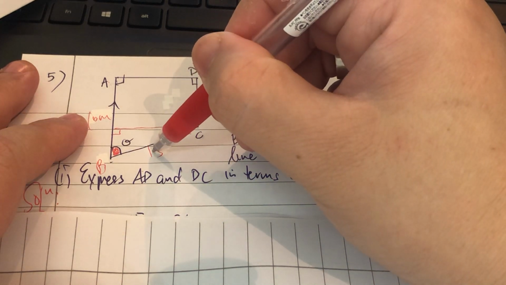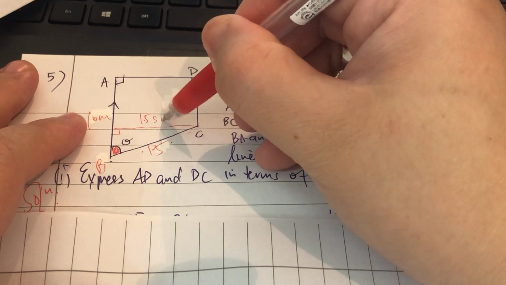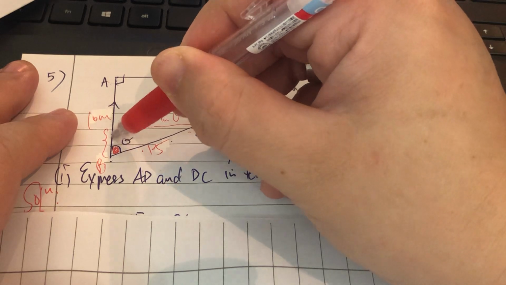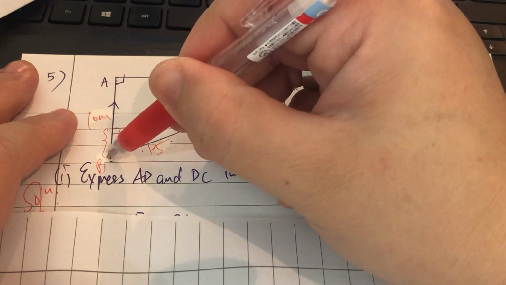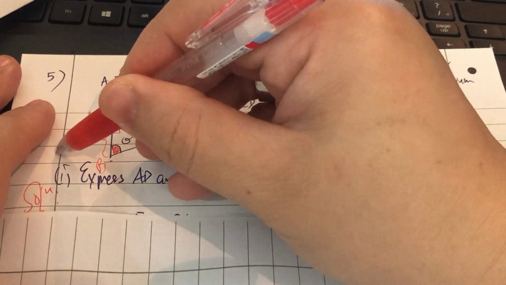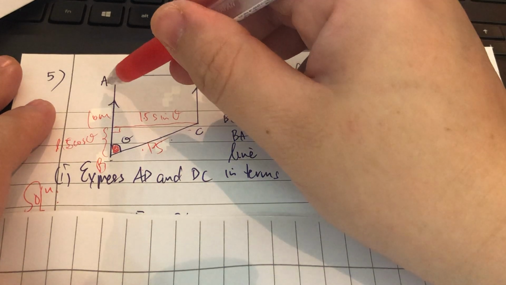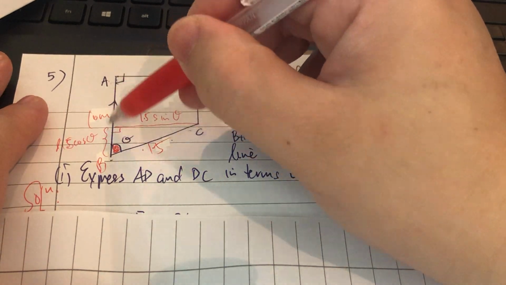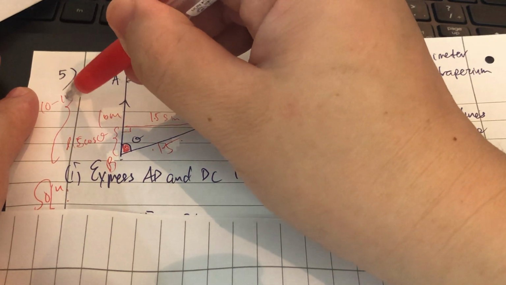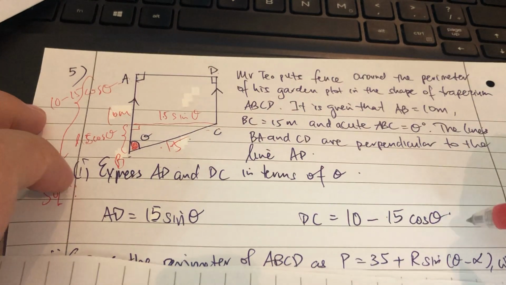You all learned this in physics, right? This is opposite, this is hypotenuse, so this must be 15 sine theta. Okay, then I'm just talking about this length. This length is the length adjacent to this angle, so it must be 15 cos theta. Okay, and this whole length is 10, right? This whole length is 10, so this must be 10 minus 15 cos theta. Yeah, so that's how I get this.